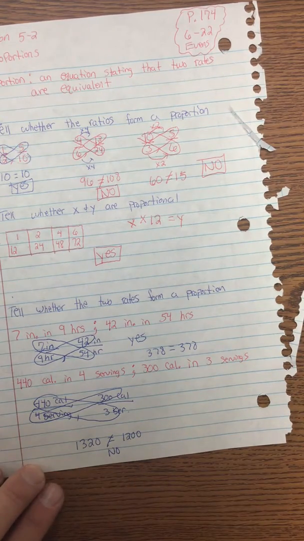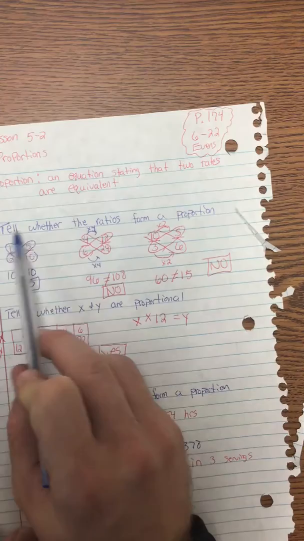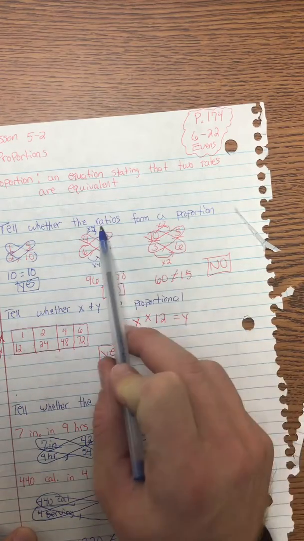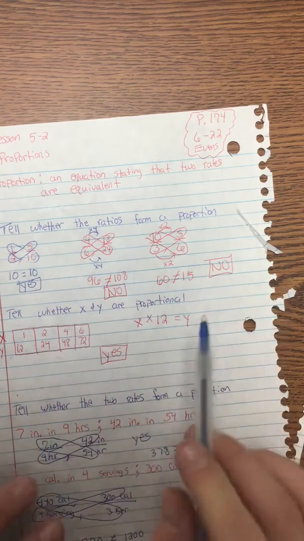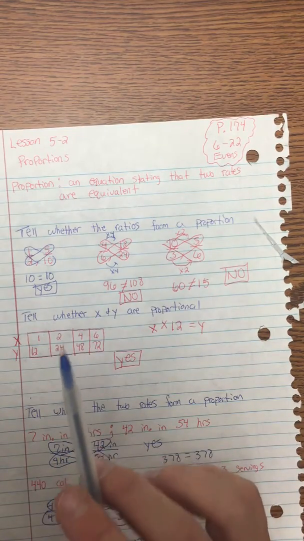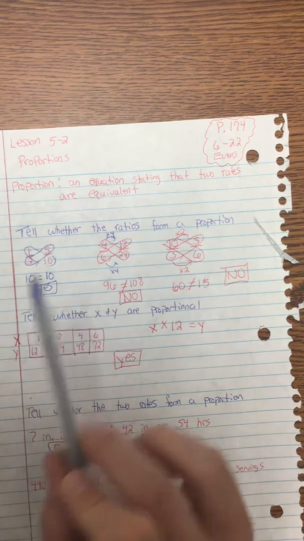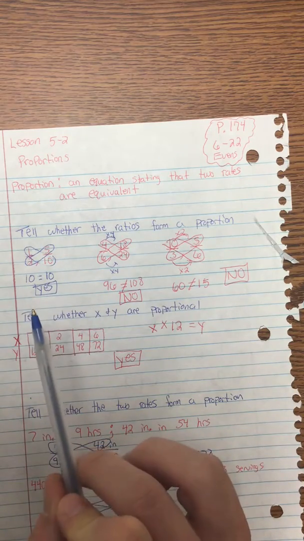Okay? So you're going to have to determine whether the rates form a proportion. The ratios form a proportion. Remember, you can use your mental math strategy. If that's not working, you can always use your cross products rule. Multiply your diagonals. If they equal each other, you say yes. If they do not equal each other, you say no.